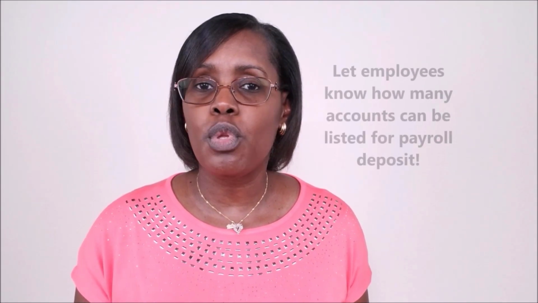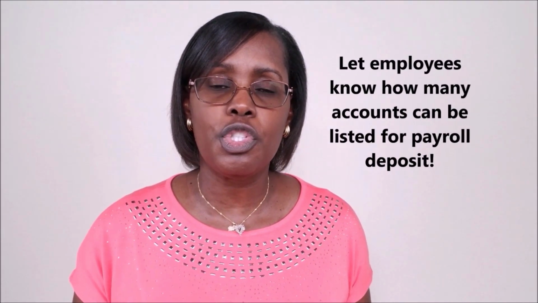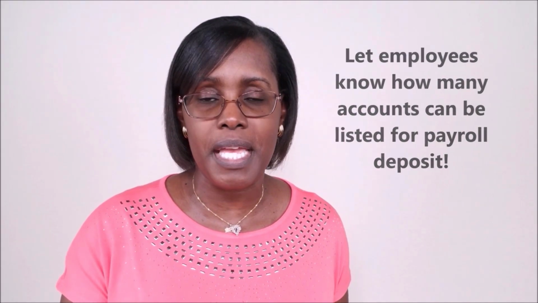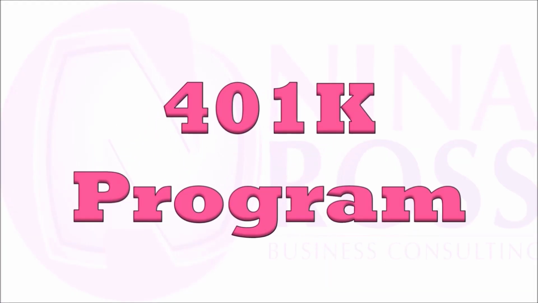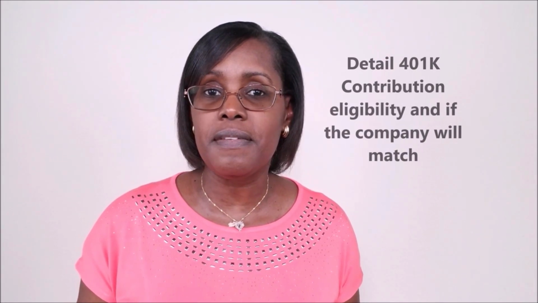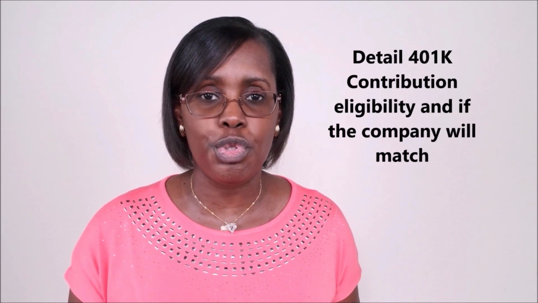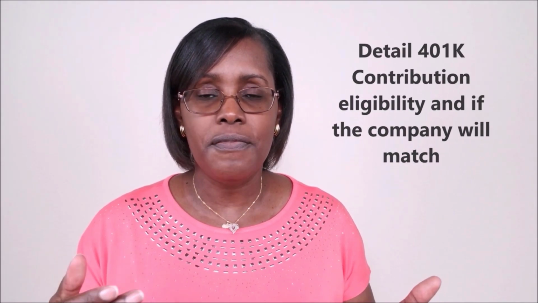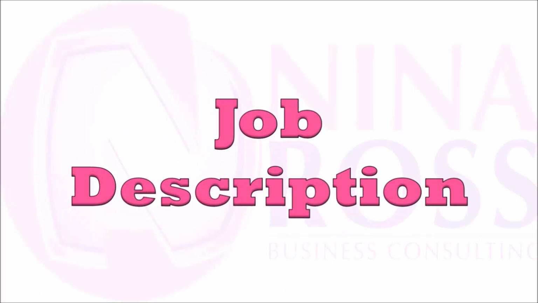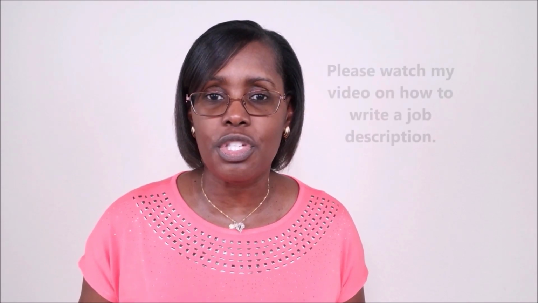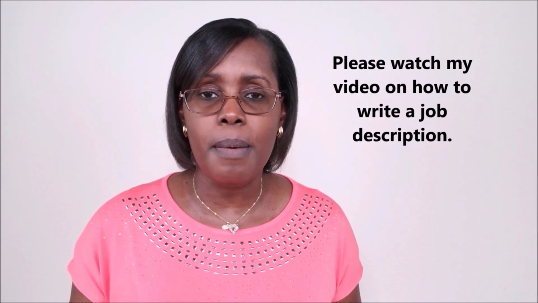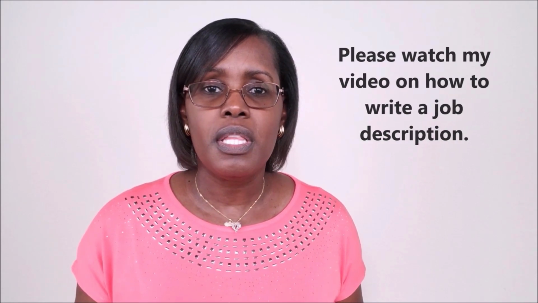Effective immediately upon employment, employees can make payroll direct deposits in up to 3 different bank accounts. Employees will be able to participate in the company's investment program after 12 months of employment. Also include if you're going to match. Always include the job description as part of the offer letter to be sure everyone is on the same page as it relates to expectations. For more information on how to write a job description, watch my previous video that was posted.